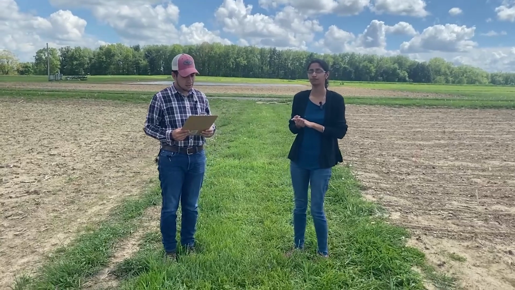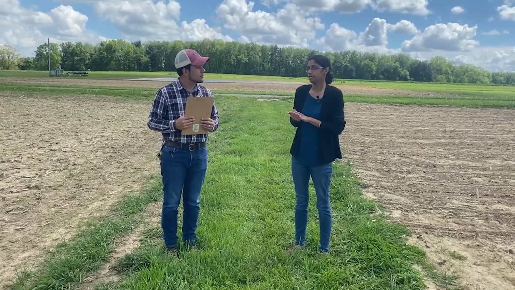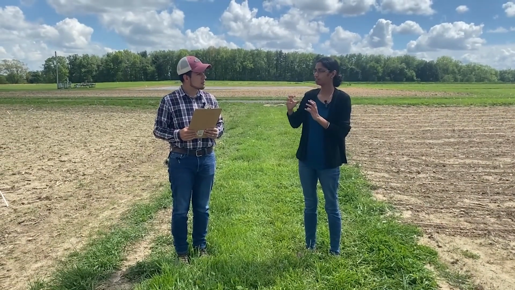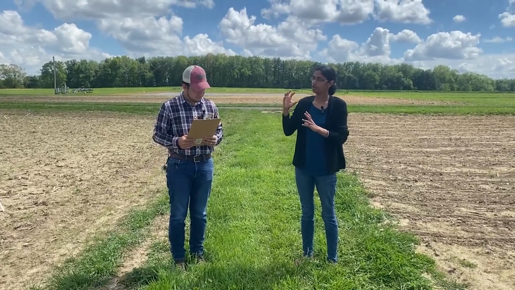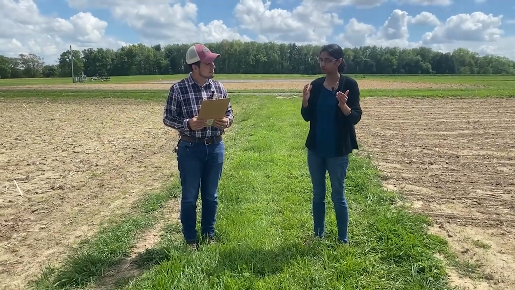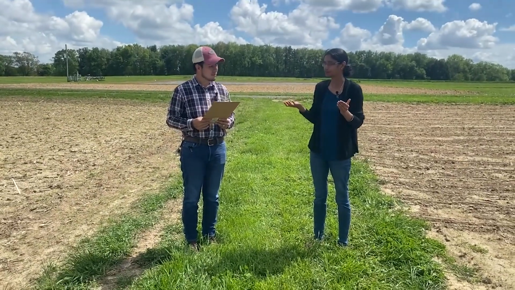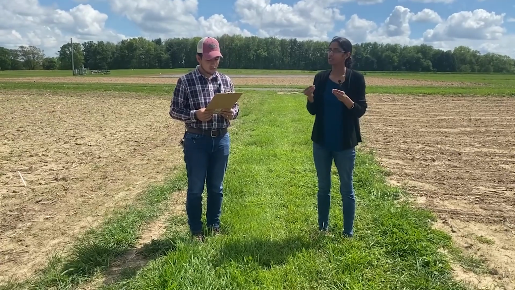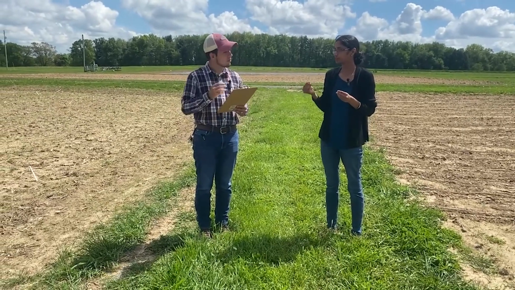Right. I think the most critical part of nitrogen management is to really try to synchronize that nitrogen supply with the nitrogen demand. And this can be achieved by various methods. I'm going to just point out the 4 R's of nutrient management that we usually talk about in soil fertility. Timing of nitrogen application is very critical.